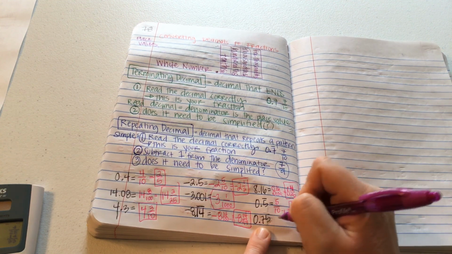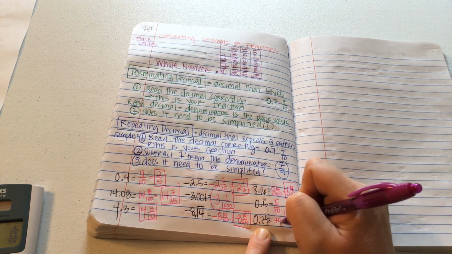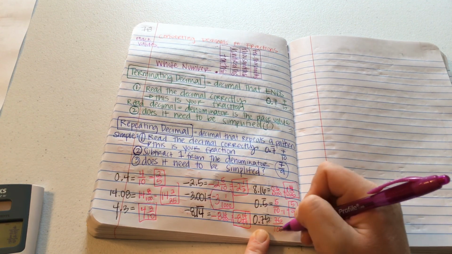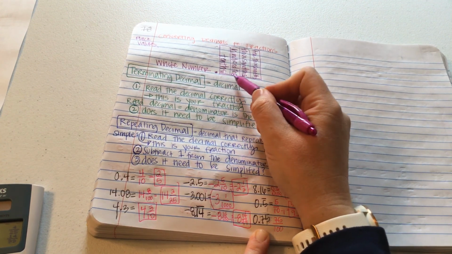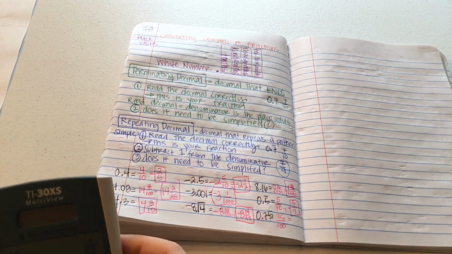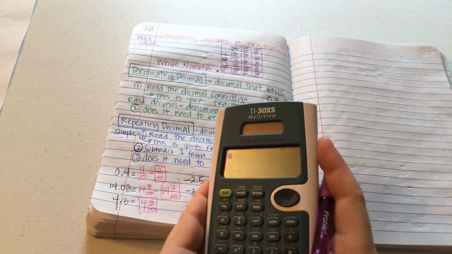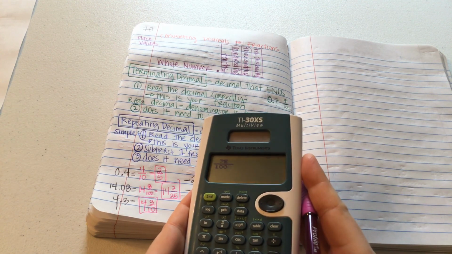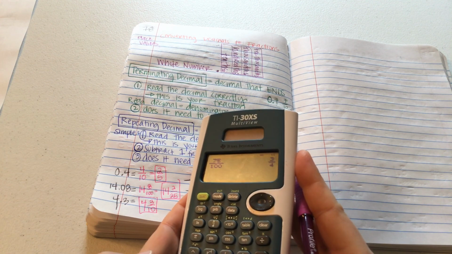0.75. Oh, it's actually 75/100, because there are 2 decimals, which is the hundredths place. 75/100 is 3/4.